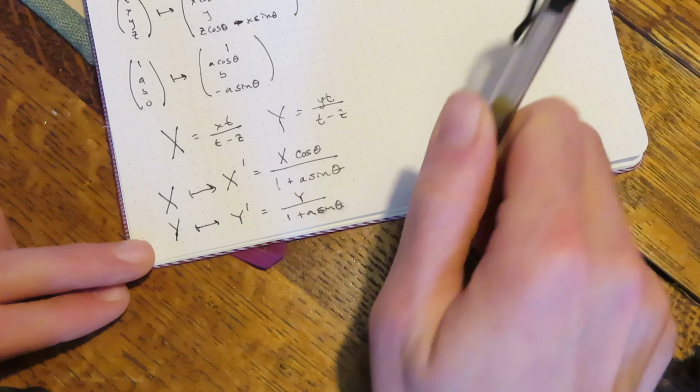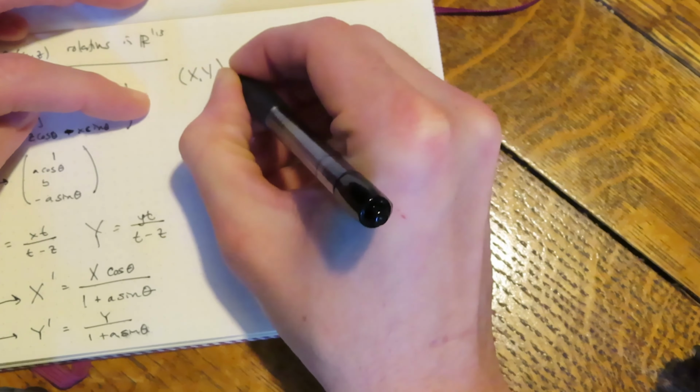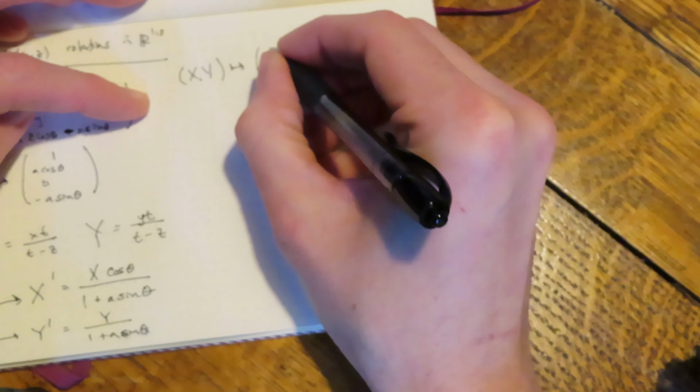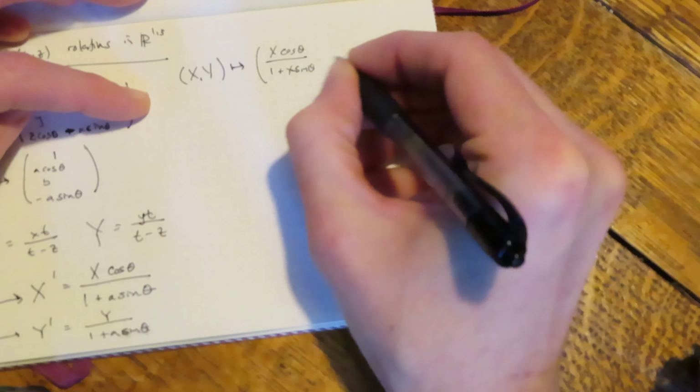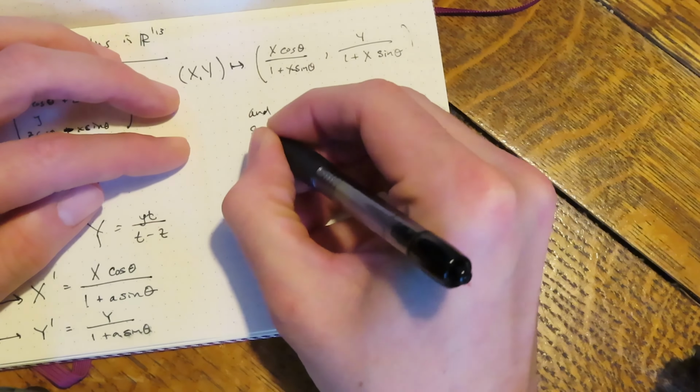This is kind of a quirky combination, but in other words, the pair x and y gets mapped to something like x over 1 plus x sine theta times cosine theta, and y over 1 plus a cosine theta. Yes, we have these fractional linear transformations of the coordinates in the stereographic projected plane dependent upon the parameter theta. They are the special conformal transformations, as we will now show.